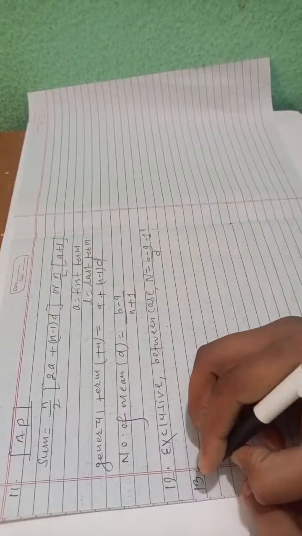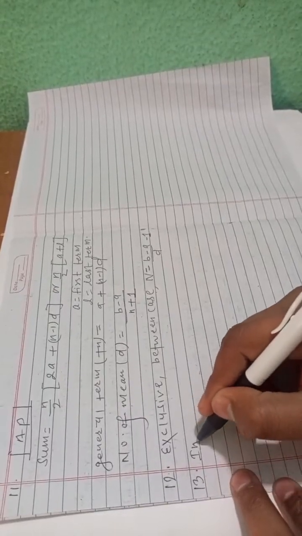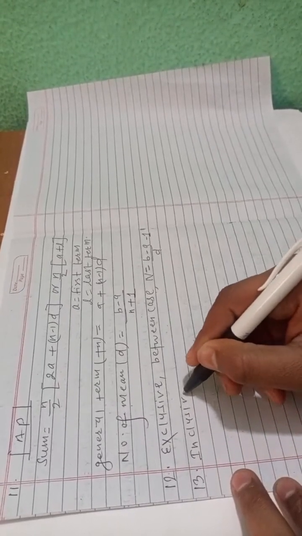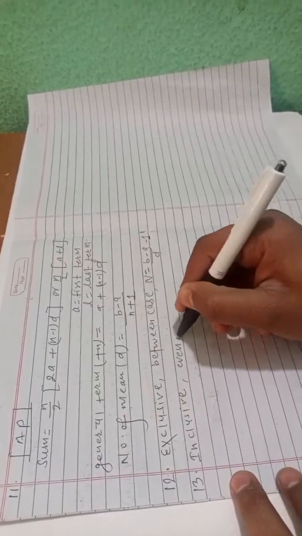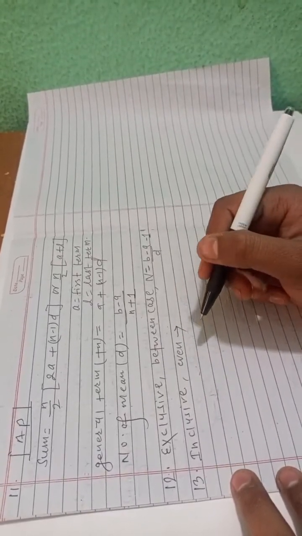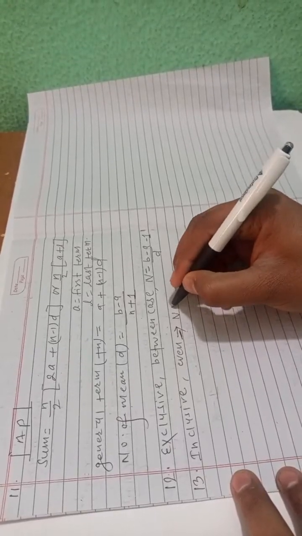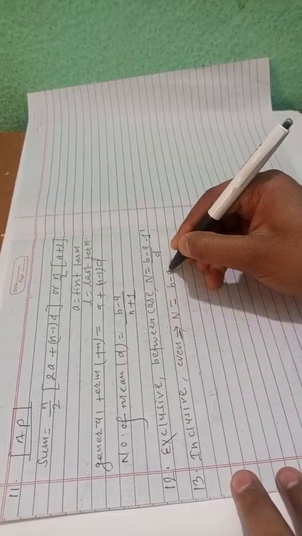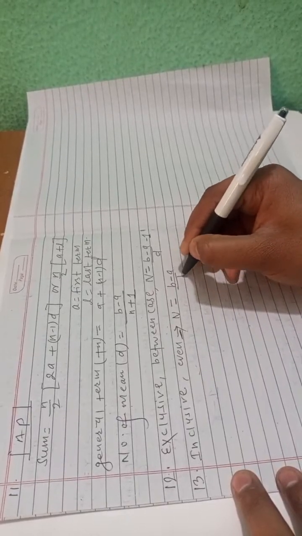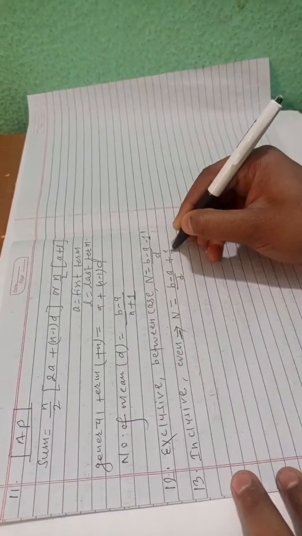Formula number 13. If inclusive is given, then you have to apply the formula that n is equal to b minus a by d plus 1. This is the formula of sequence and series. Those formulas are most important for this topic.